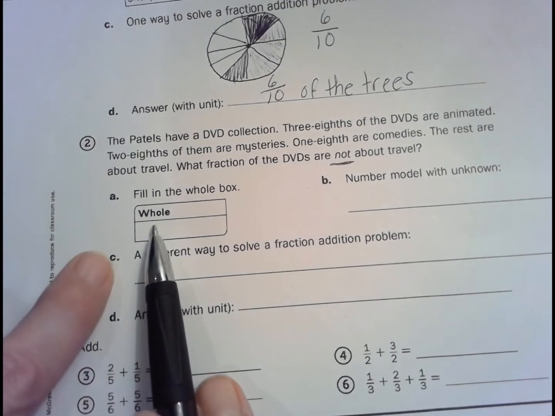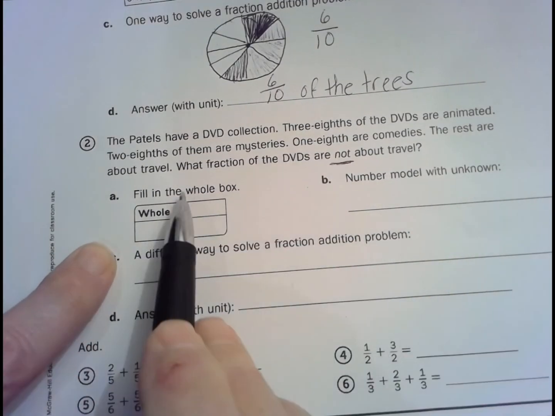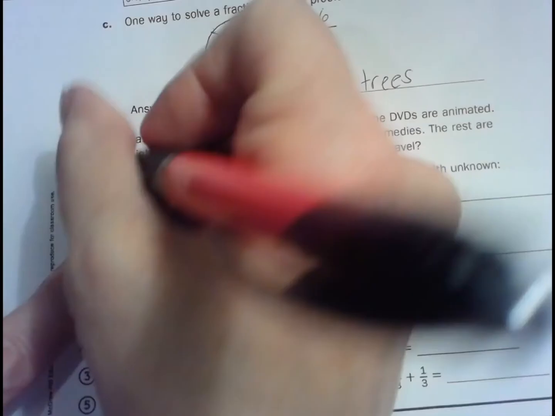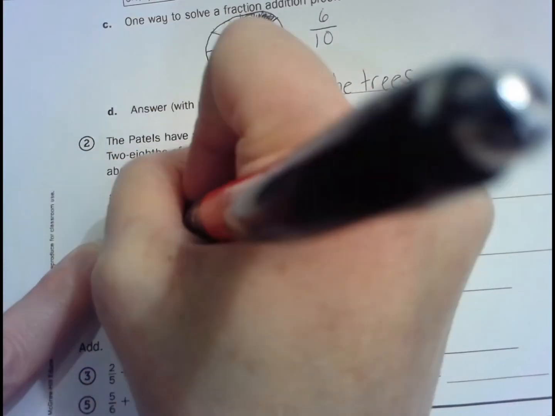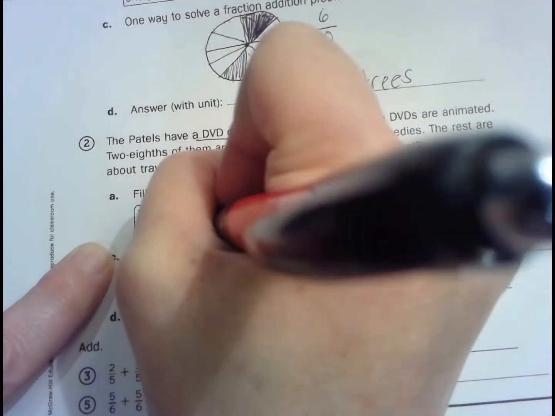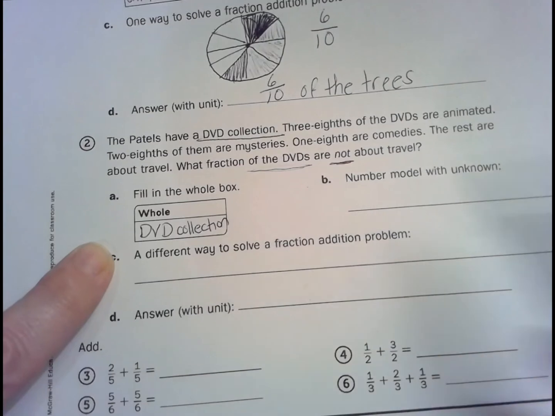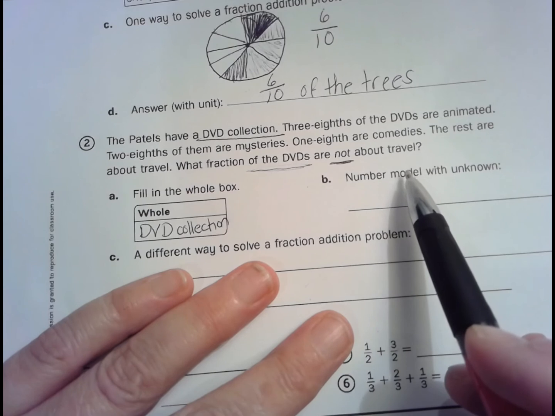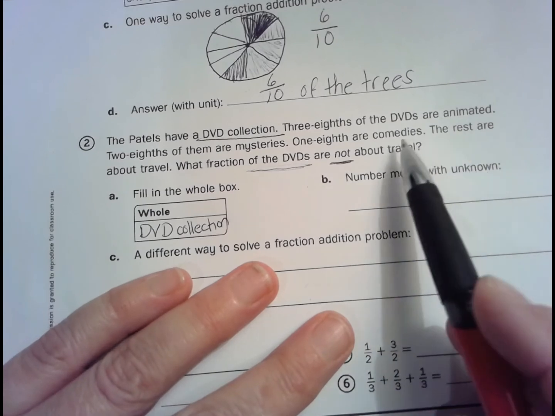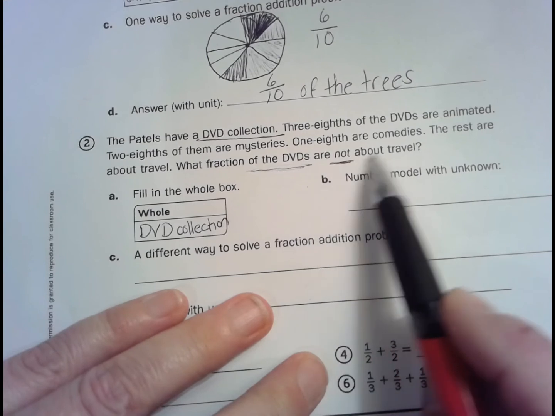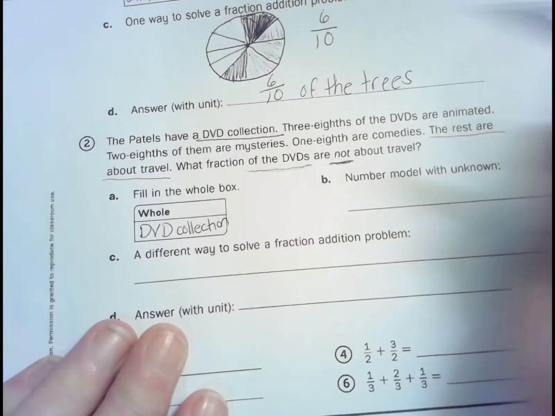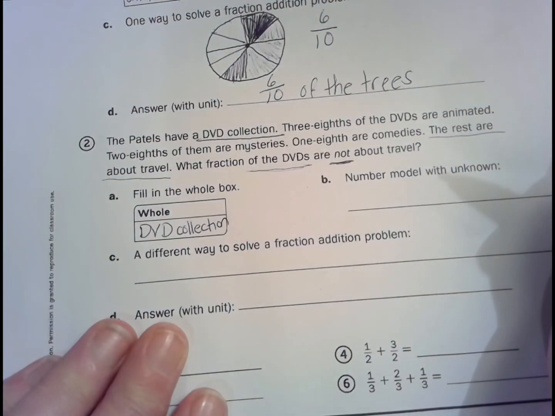Fill in the whole box. So now, when we look at the whole, what are we talking about? Well, what fraction of the DVDs? So the whole is the DVD collection. So we're looking at parts of the DVD collection. Number model with unknown. Okay, so this is a little bit trickier because we're looking at what fraction are not about travel. The rest are about travel. So, what do you think we should do?